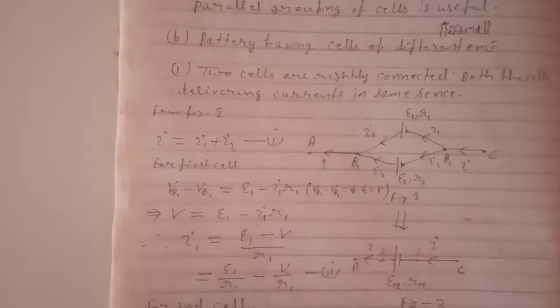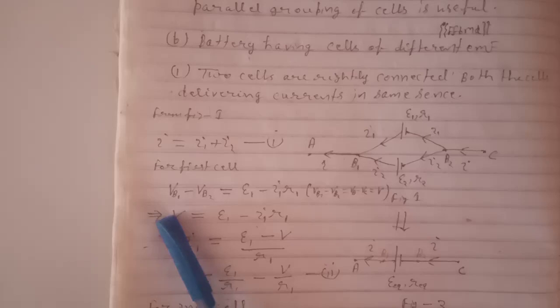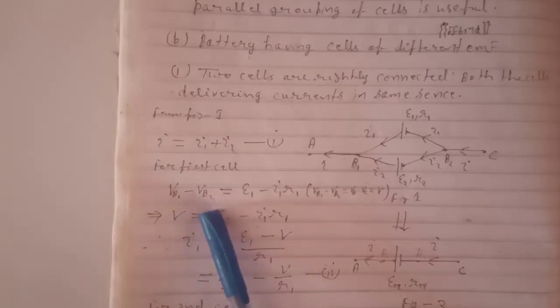Now current from cell 1 is I1 and current from second cell is I2. So we can write I equal to I1 plus I2 here at point P. So for the first cell, VB1 minus VB2, that is the potential difference between these 2 points.